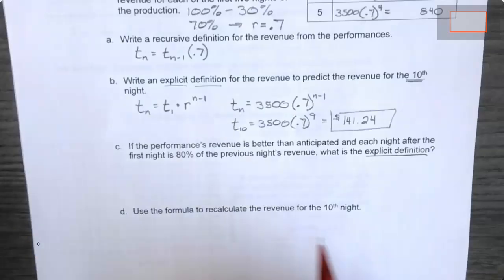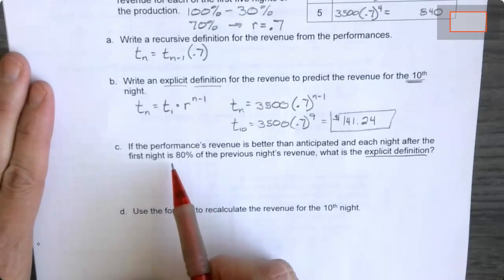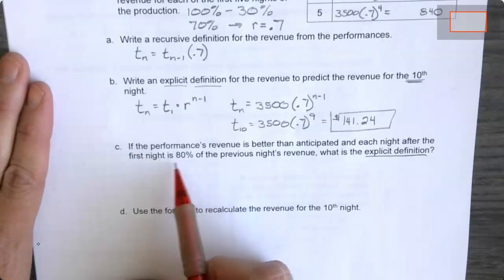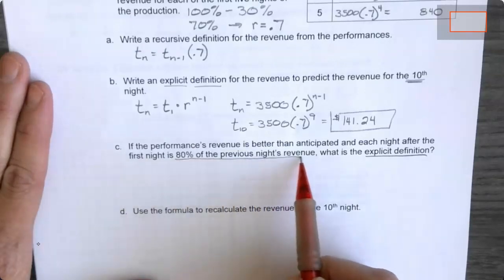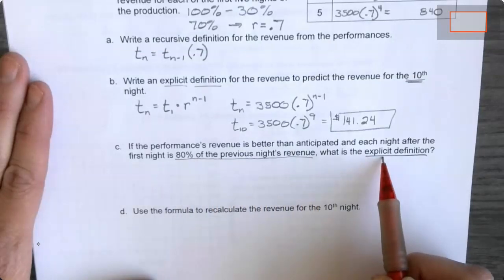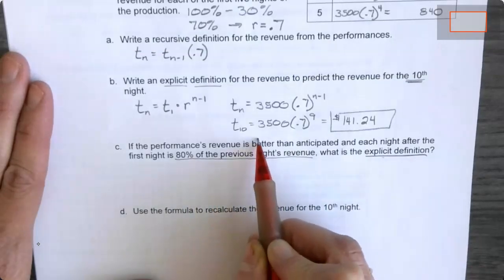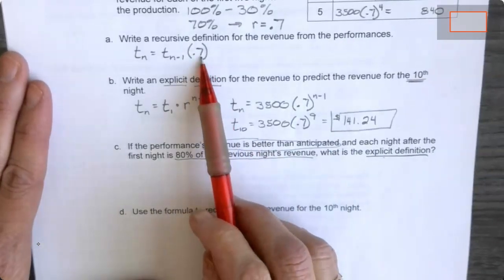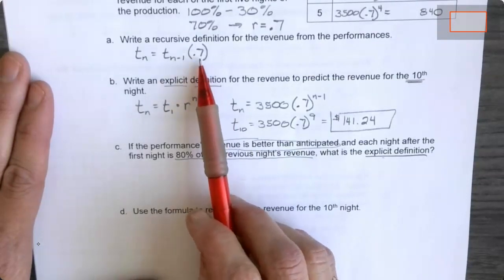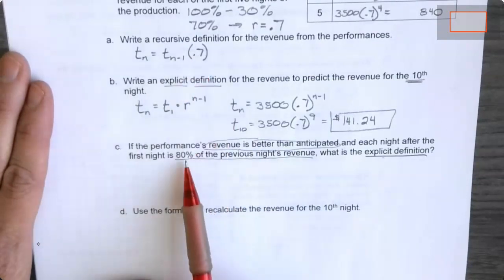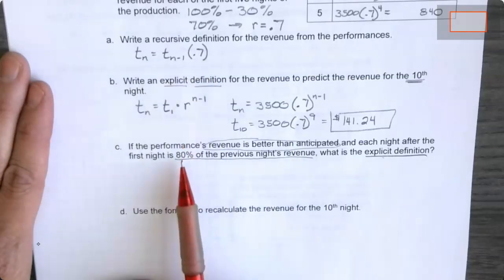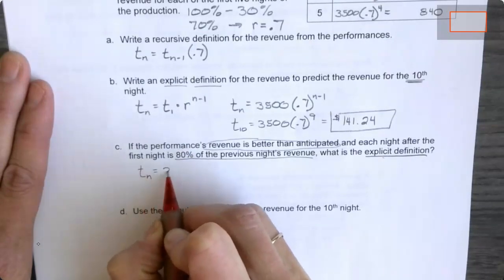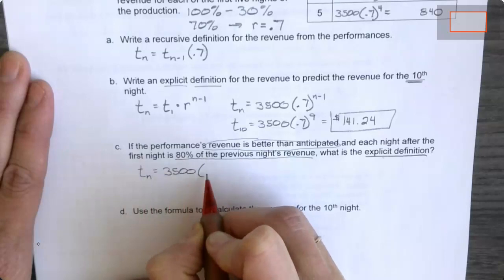On letter C, the wording gets a lot of people. This one says, if the performance's revenue is better than anticipated and each night after the first night is 80% of the previous night's revenue, what is the explicit definition? Now, something that's really helpful in here is it says its revenue is better than anticipated. So before our base was 0.7, and if we want it to be better, it needs to be higher than 0.7. They're telling us that that base is going to be a 0.8 because you're keeping 80% of it. And so your explicit definition still has the 3,500, but your base is 0.8.